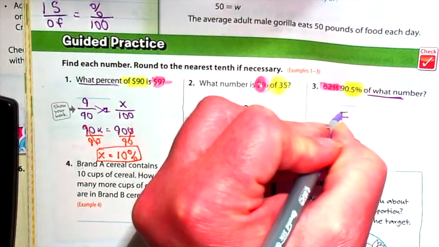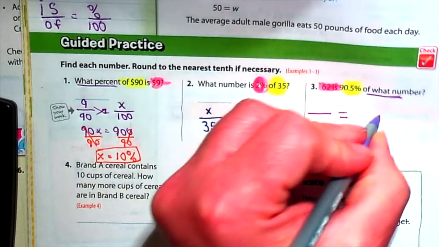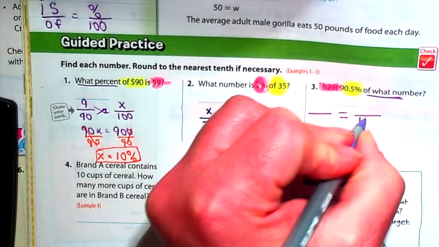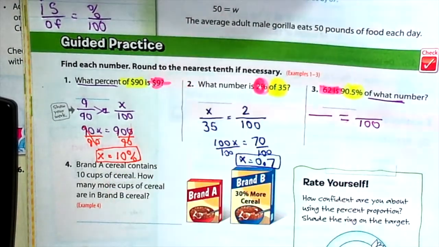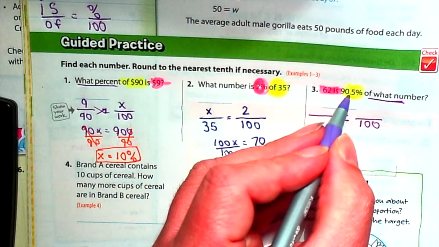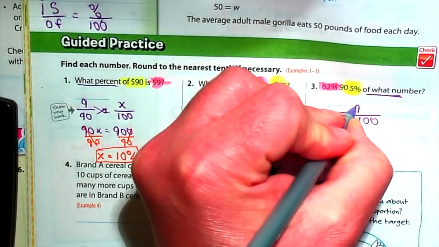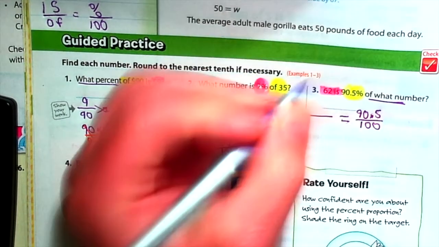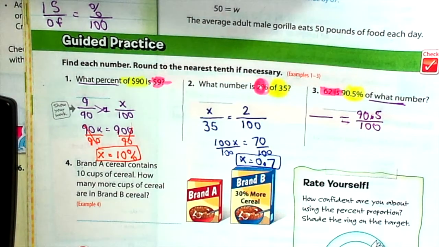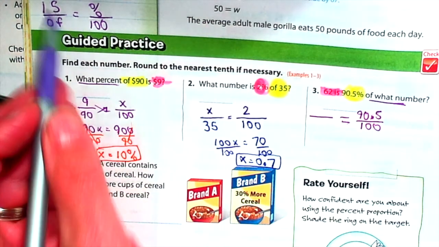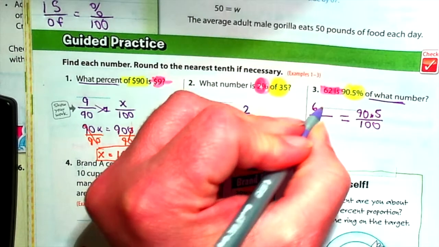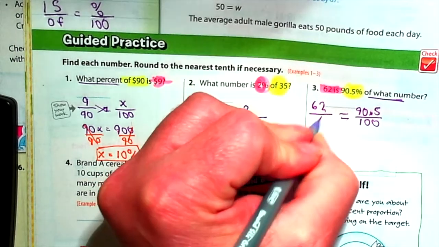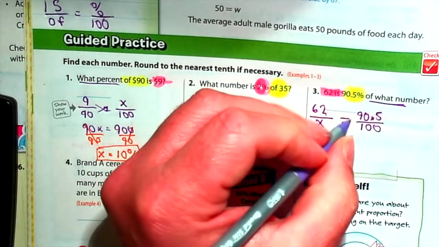So again, I set up the proportion. I put 100 down here. Now it says 90.5%, so the 90.5 goes in the numerator. Then 62 is of what? We cross multiply.